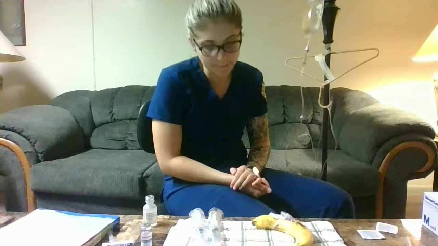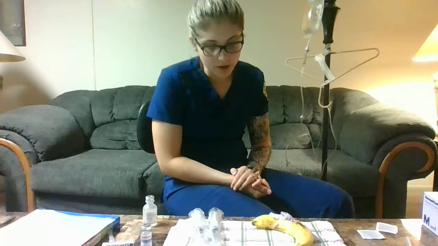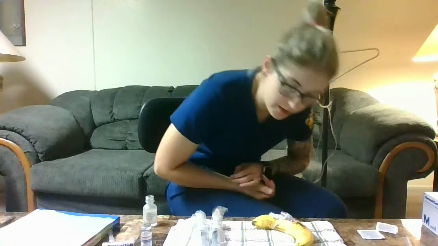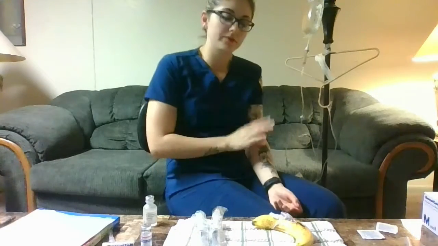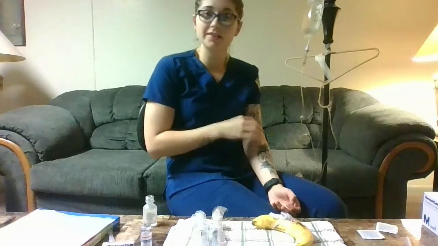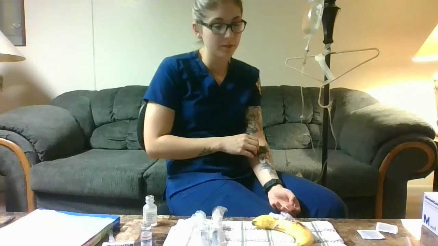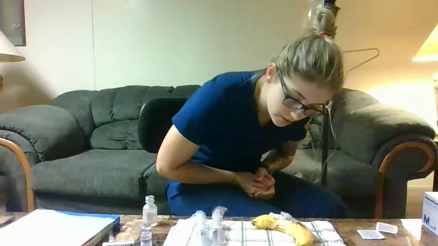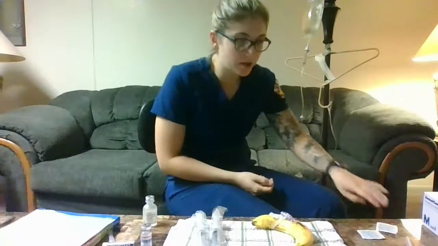So we have an order for the dilaudid. Assess their pain right now, since that's what the dilaudid is for. Before we put anything into the IV, we're going to check the patency of it. Make sure there's no inflammation, redness, they don't have pain at the site. Still intact and they're okay. So that all looks good.